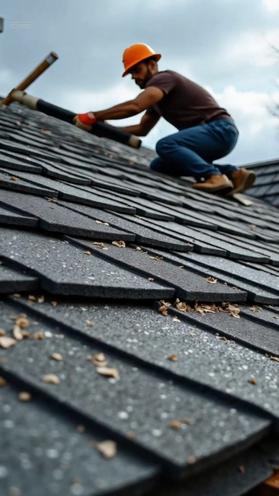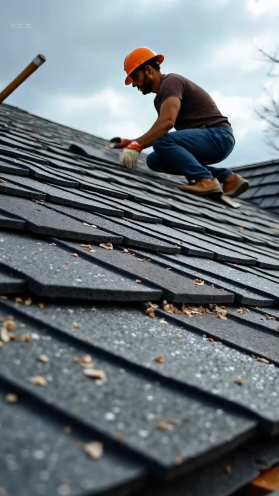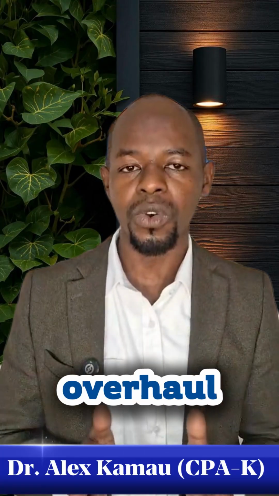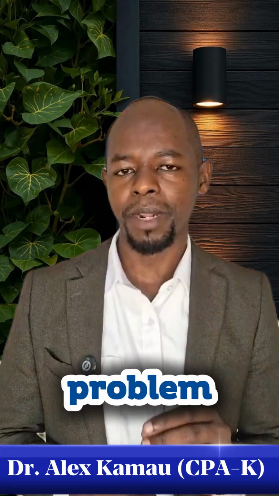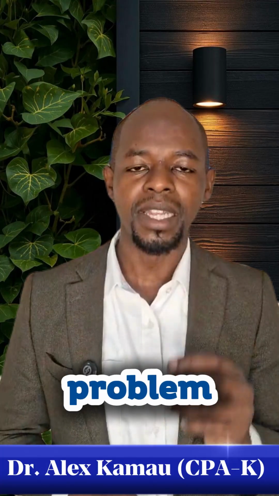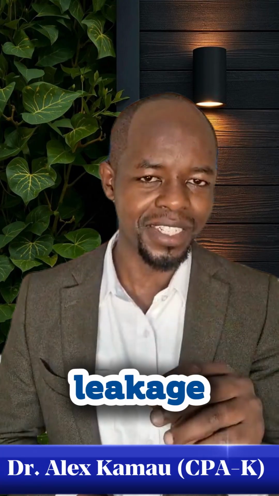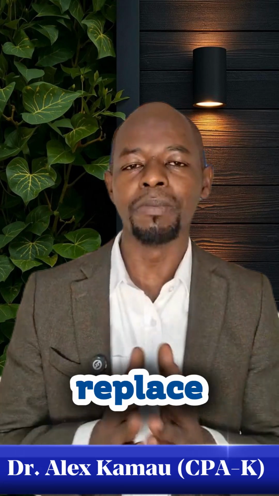Think of it like replacing an entire roofing system. Just because of a small leak, you decide, I will not only address this leak, but I will completely overhaul the roofing system. There is a wiring problem in your house, and instead of just sorting out the area that has a problem, you decide to change the entire electrical wiring system. There's a leakage somewhere, and instead of just addressing that leakage, you decide to replace and overhaul the entire plumbing system.